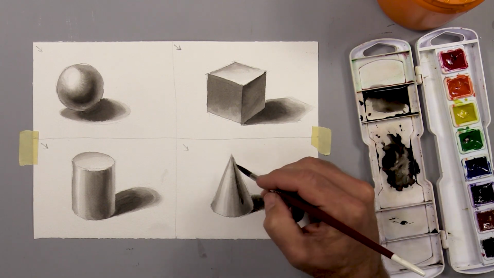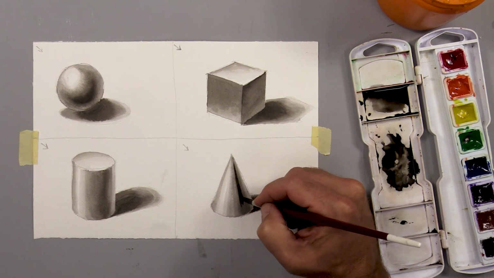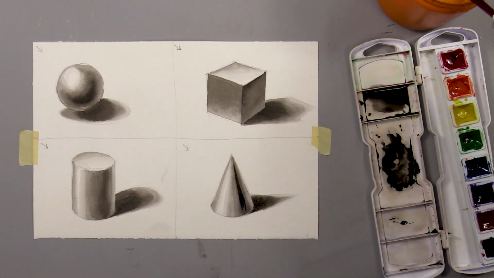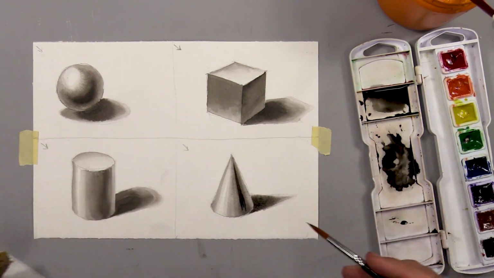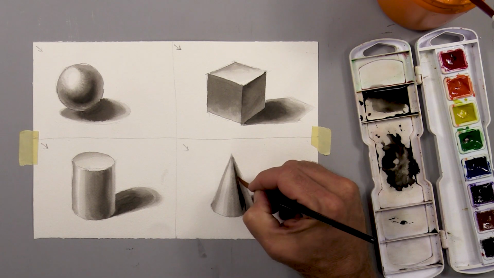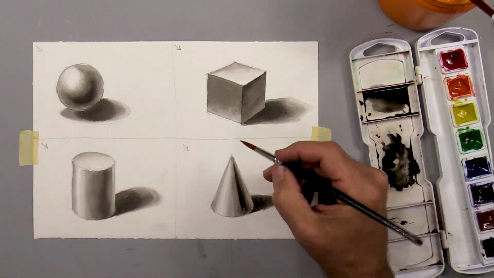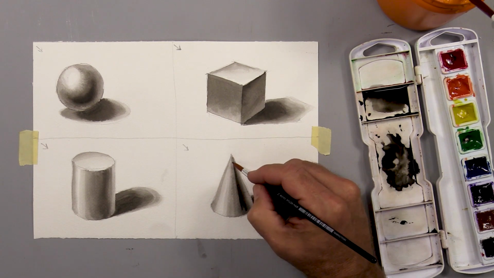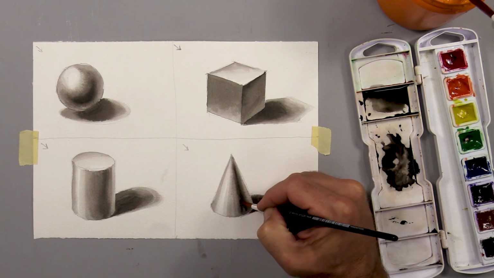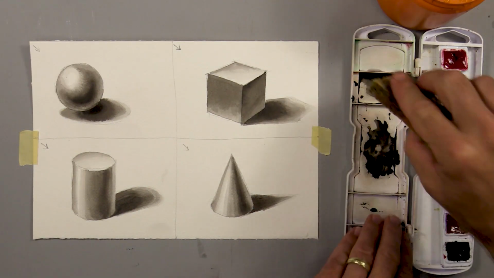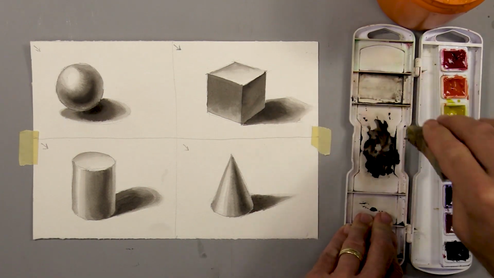So I paint in just a little bit of that darkest value and soften each edge of that core shadow. And now these forms are done.